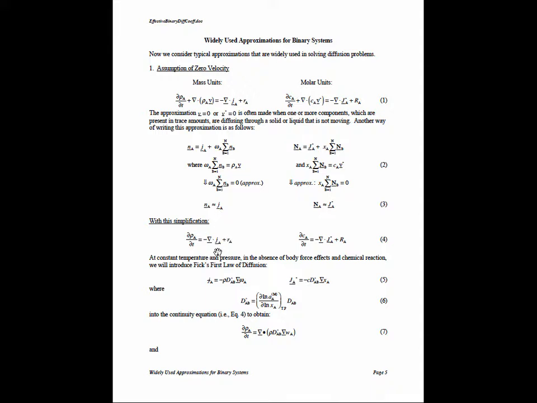With this simplification, we can write the continuity equation as shown here in mass units and molar units, and introduce Fick's law in either mass or molar units, where these diffusion coefficients we might recall can have a thermodynamic dependence. Typically that thermodynamic dependence is simply lumped in with the diffusion coefficient to give us an effective binary diffusion coefficient. That's what we normally use in Fick's law.